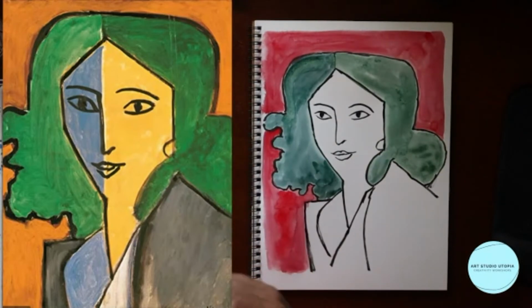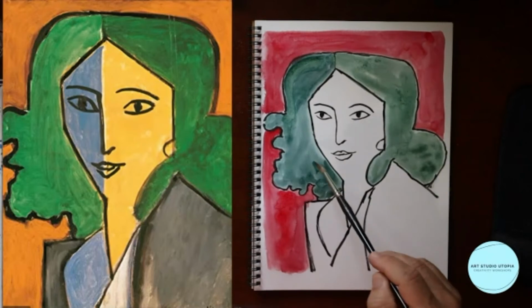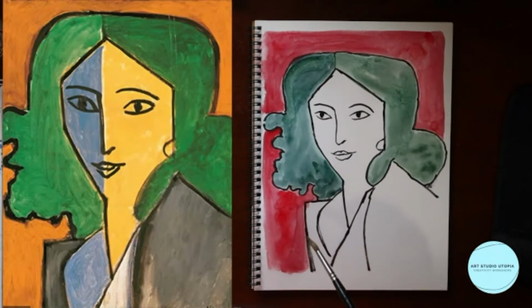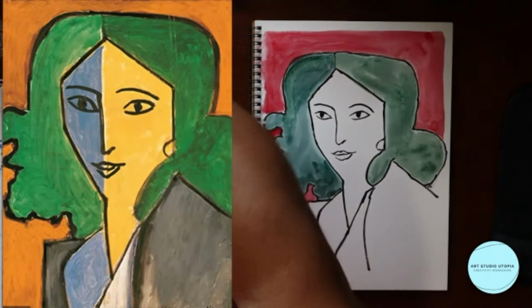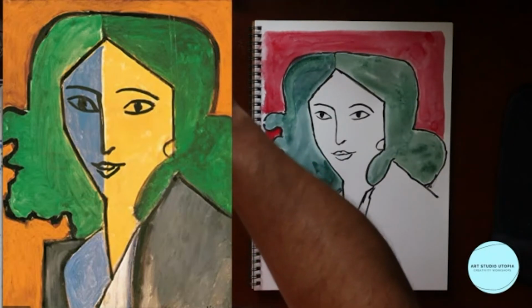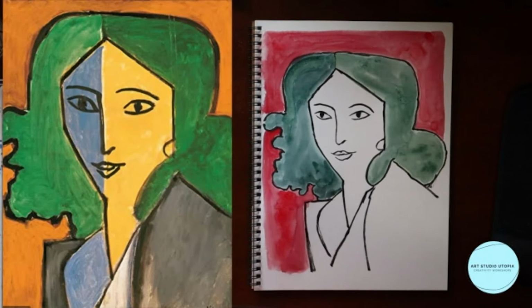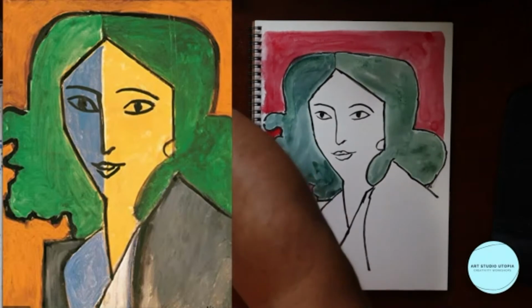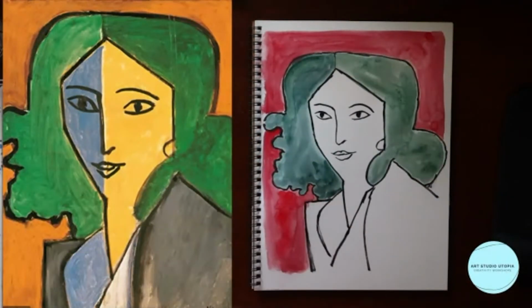Okay, so while this dries, and I'm making decisions to let areas dry so I don't mix the colors, I'm gonna go, and already it's like, wow, what is this? Red and green, they could not be more complementary. I might go with a little bit of a ultramarine blue and maybe push it with a little bit of violet for the color in the area of the gray.